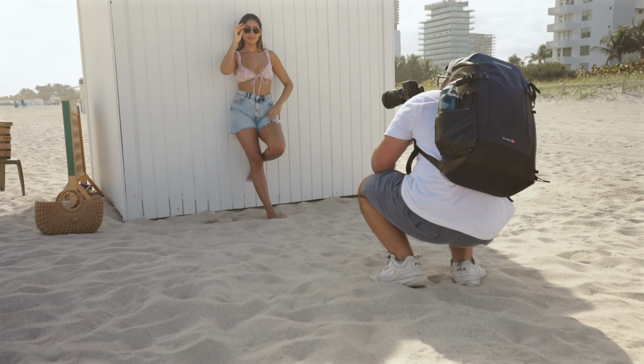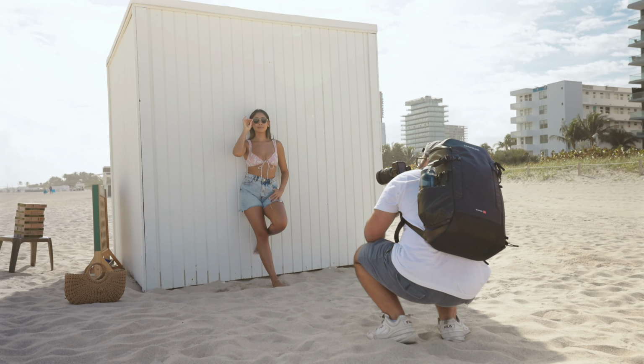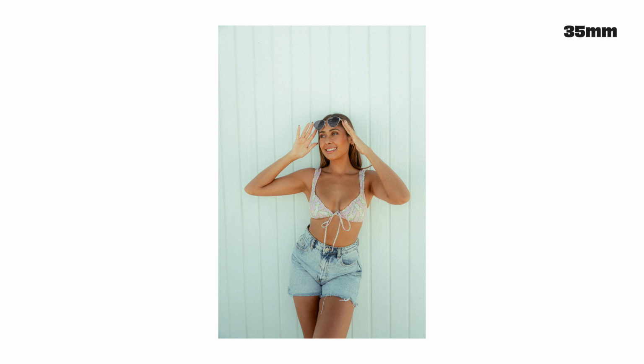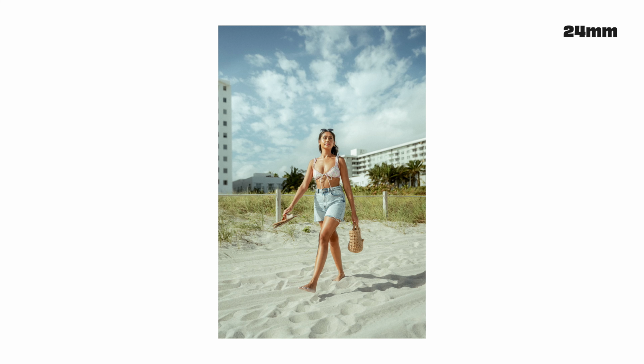Both 24 and 35mm are also great focal lengths for capturing full body. This is why I love 35mm so much. It's kind of like the best all-around focal length.